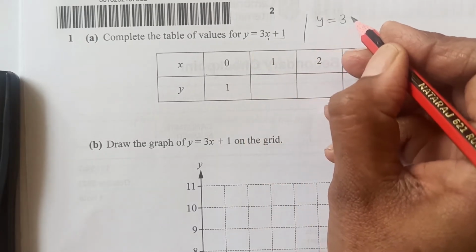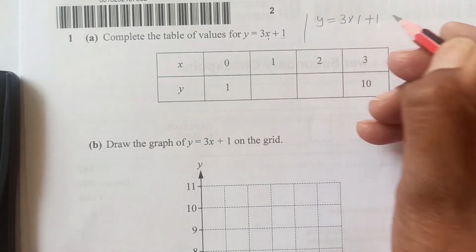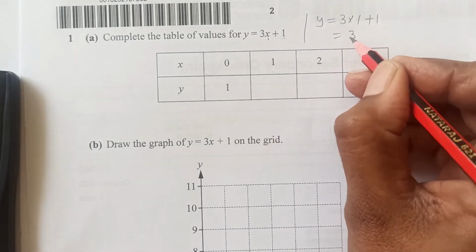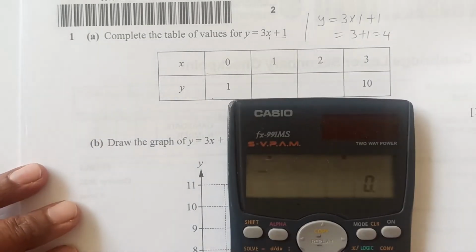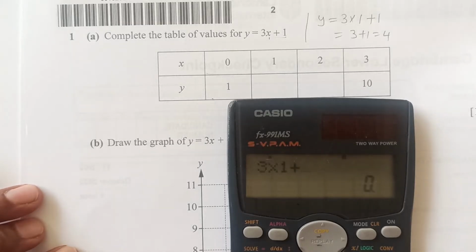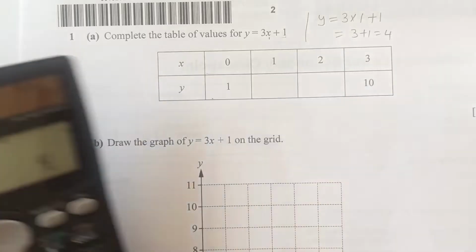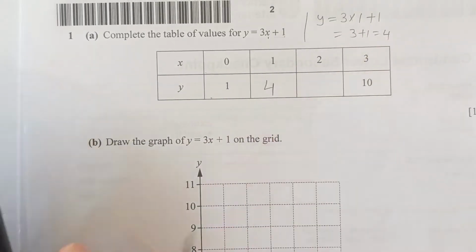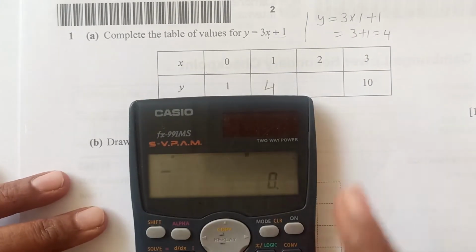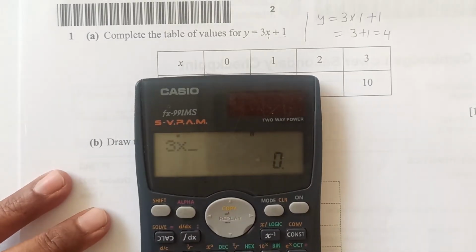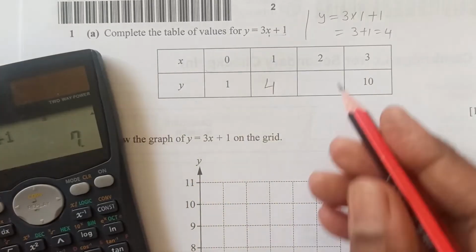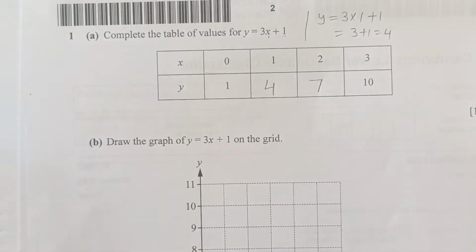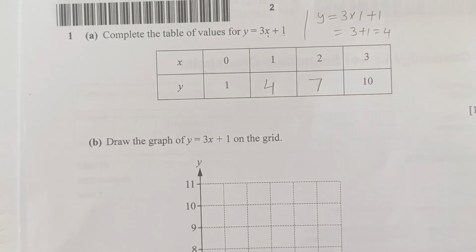y equals 3 times 1 plus 1. So 3 times 1 is 3, plus 1, that is 4. Or you can directly use the calculator here: 3 times 1 plus 1, that is 4. So this answer is going to be 4. Secondly, x is 2, so 3 times 2 plus 1, that is 7. So by doing this you can score 1 mark very easily.